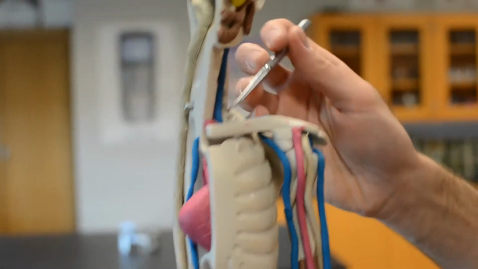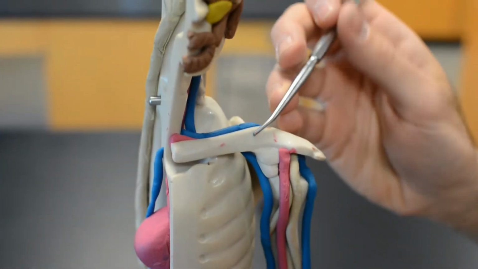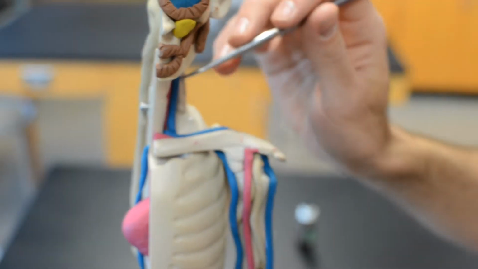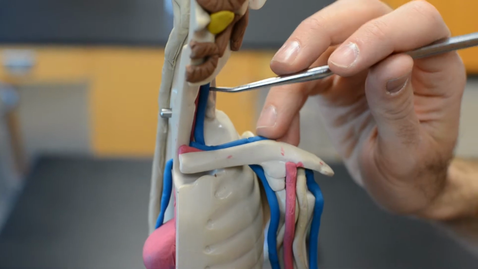There's also a subclavian vein back behind the clavicle. The one going to the neck, it's not the carotid vein though. The one going to the neck is actually called the jugular vein. So it's carotid artery, jugular vein.